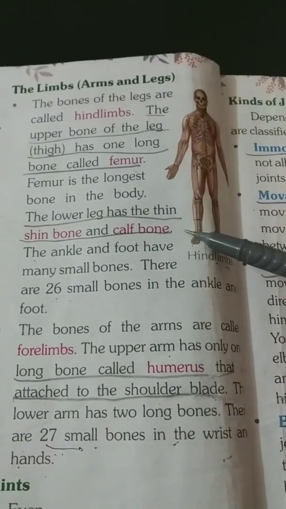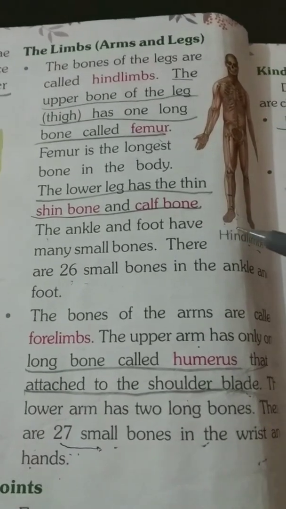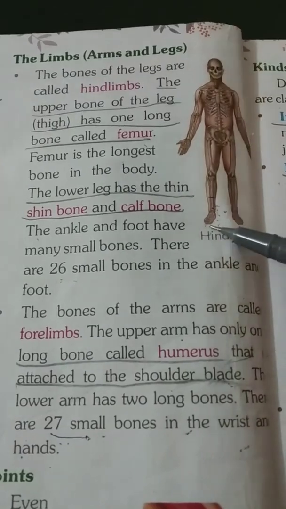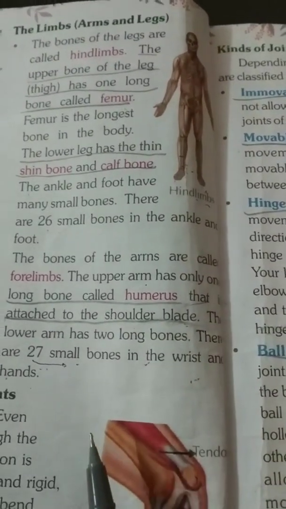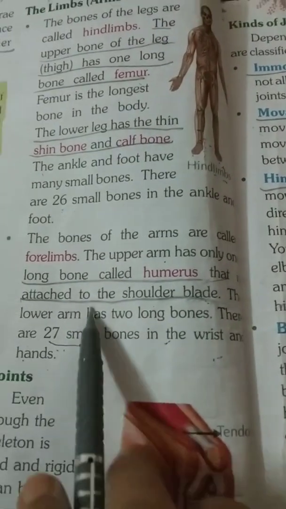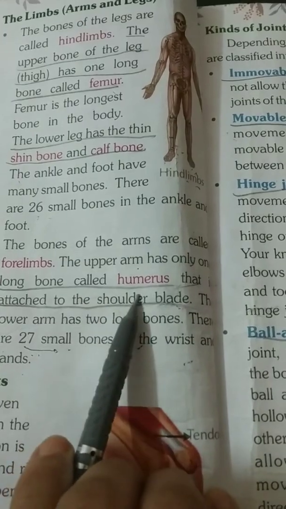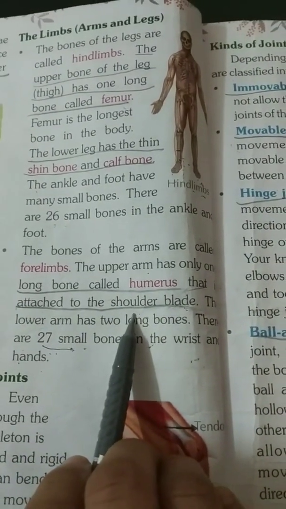The lower leg has two bones, the shin bone and the calf bone. The ankle and foot have 26 small bones. In the case of the bones of the arm, we call them forelimbs. The upper arm has a long bone, we call it the humerus, which is attached to the shoulder blade.